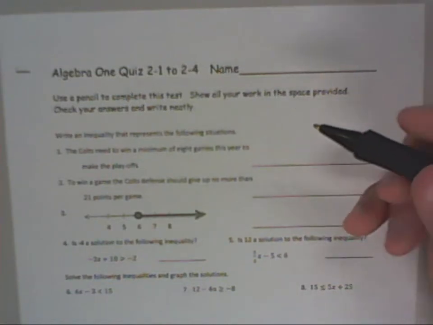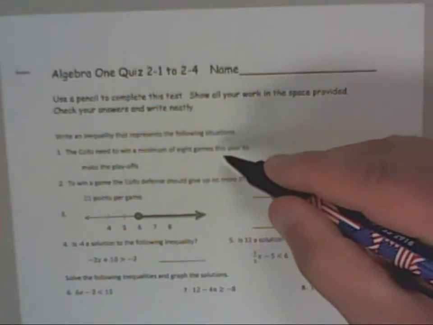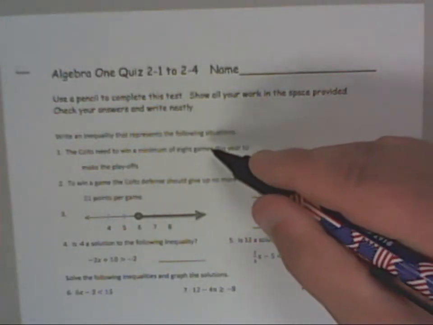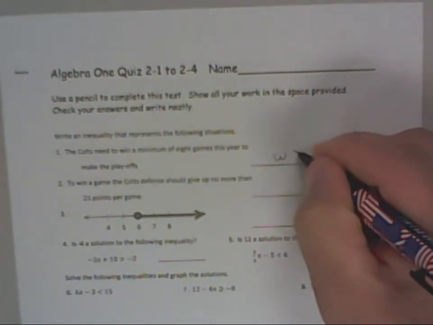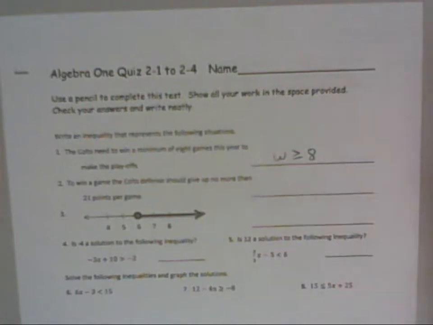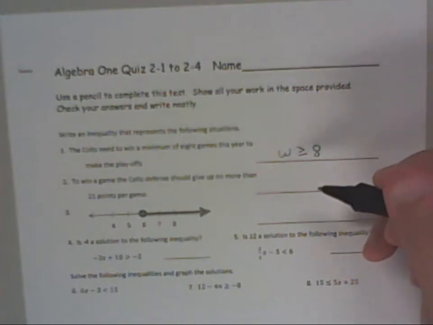It says the Colts need to win a minimum of 8 games this year to make the playoffs. A minimum of 8 games. They could win 9 or 10 or 11. They have to have a minimum of 8 games. So their wins have to be greater than or equal to 8 games in order for them to make the playoffs.